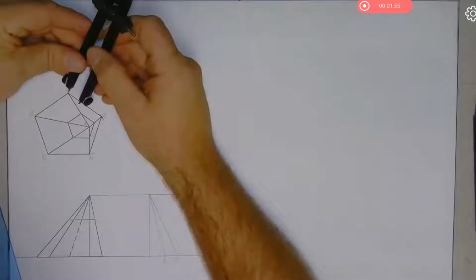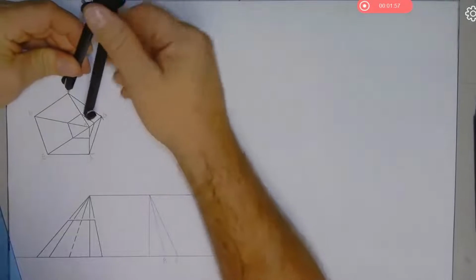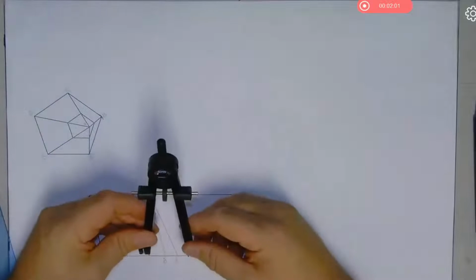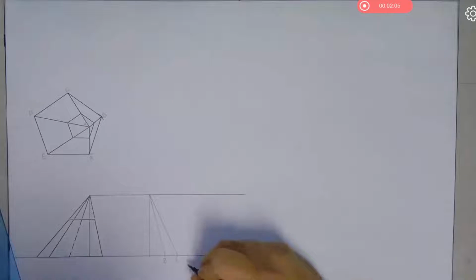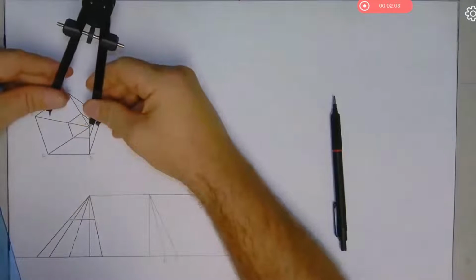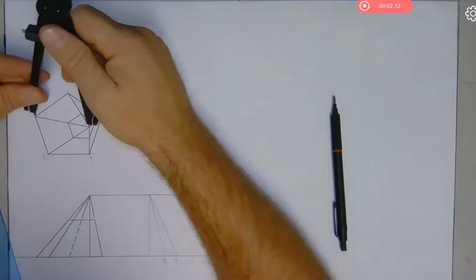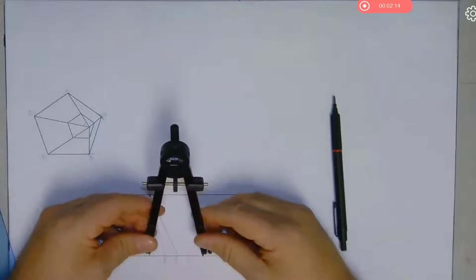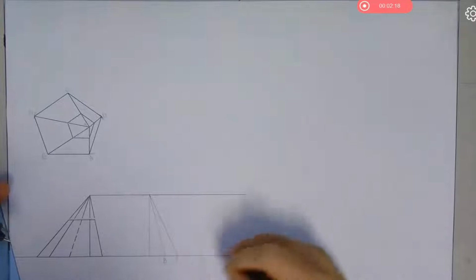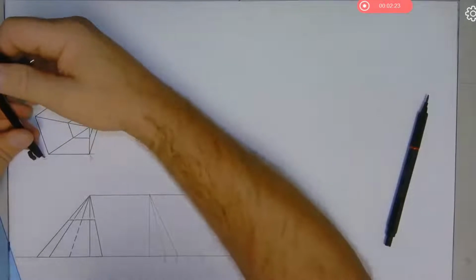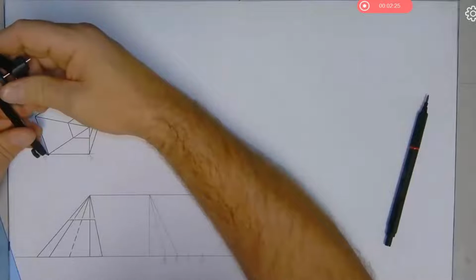Line C. So there is C. Measurement of D, X to D, X to E, it's a little bit shorter.